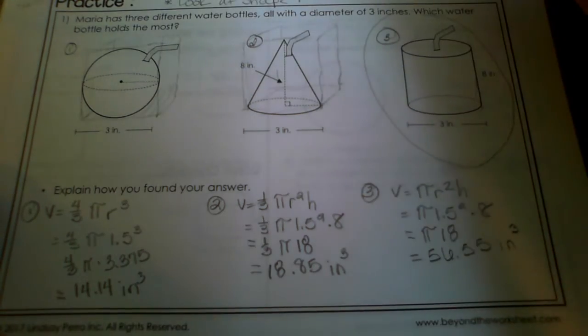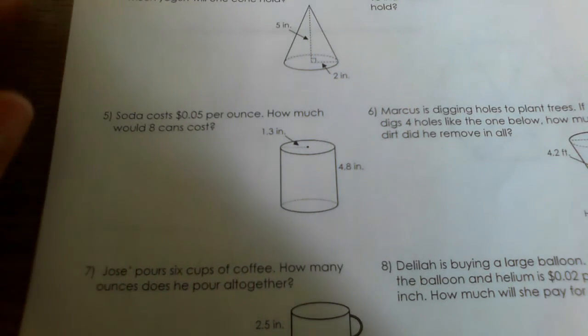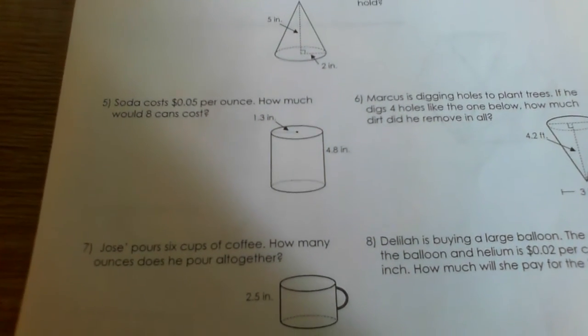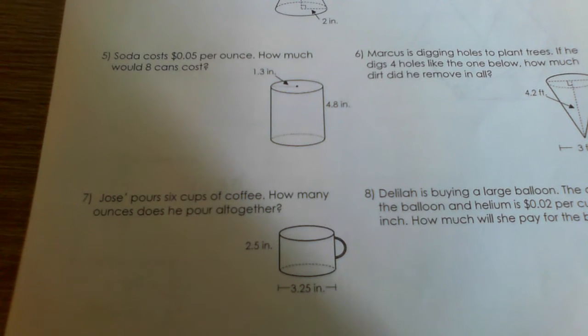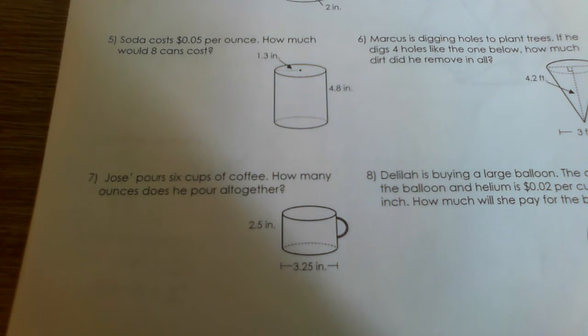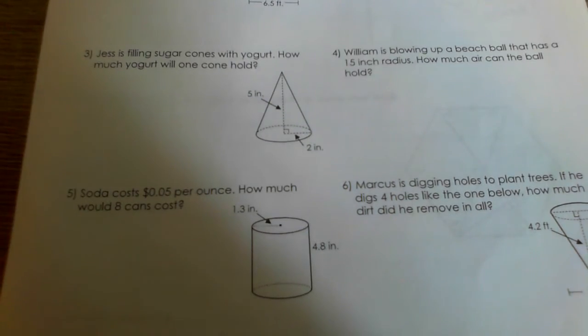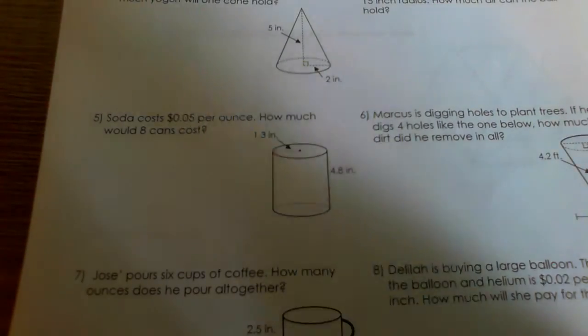Alrighty, so let's take a look at the next page then. We're going to go to extra practice. There are 8 on here, so I'm going to mix it up a little bit. I'm going to do 5 through 8, and you guys can do 1 through 4, okay? All right, so, there we go. It's rocking around there a little bit.